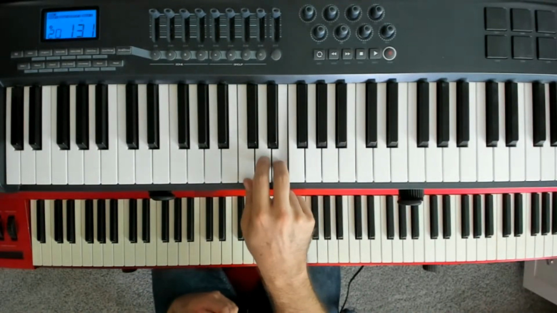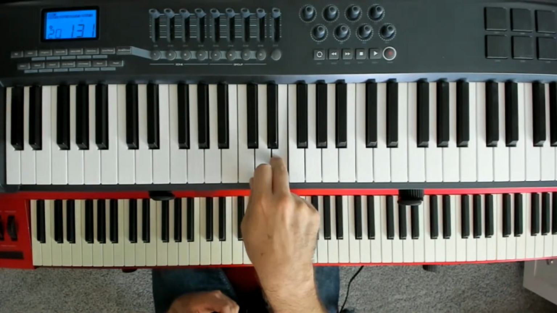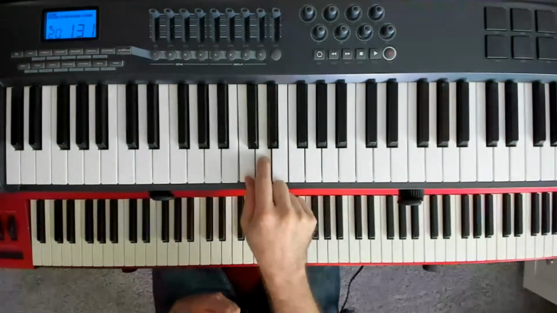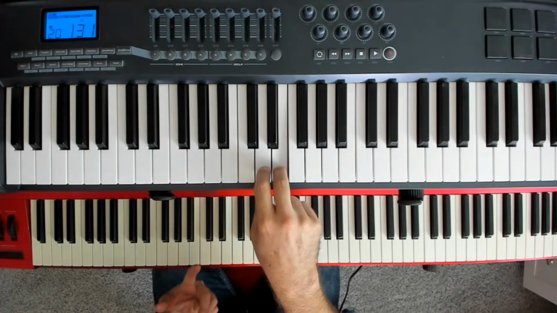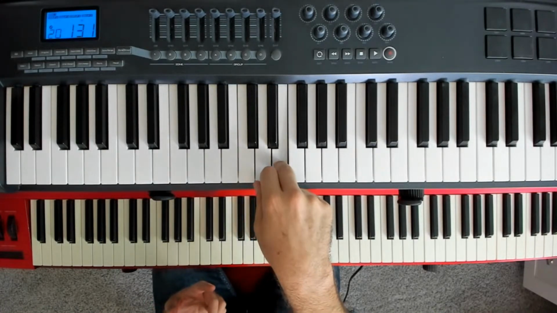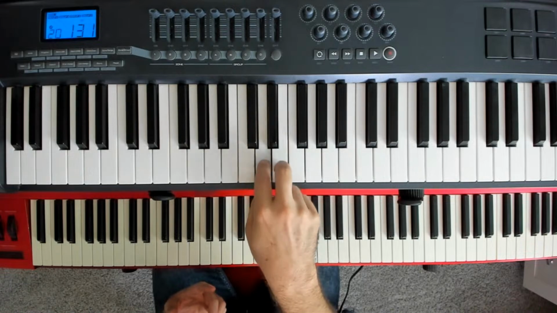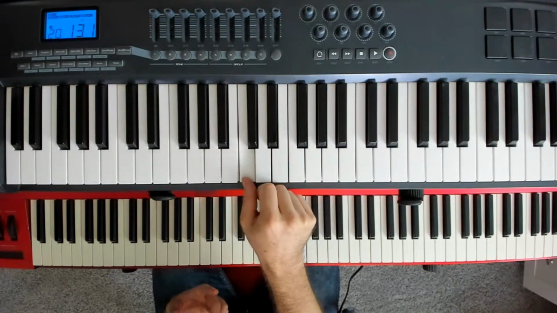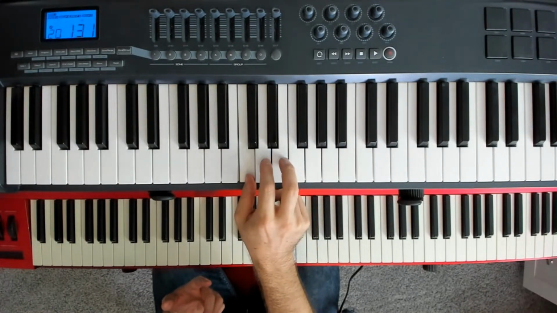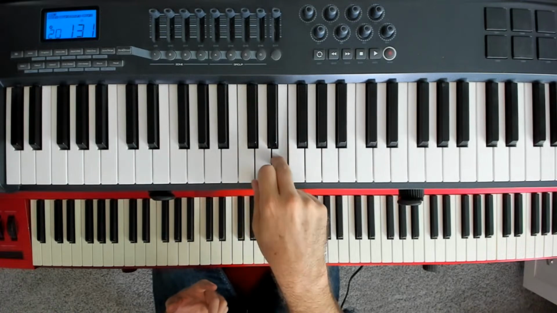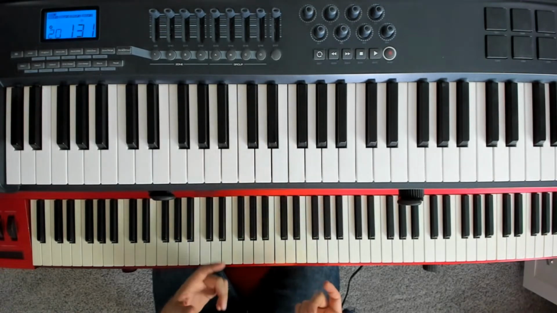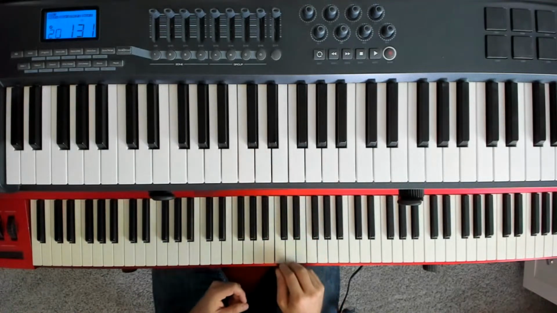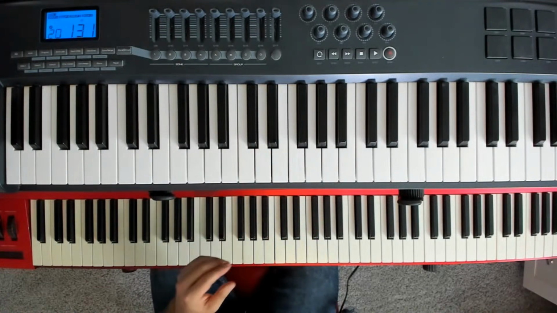I started on the E. I just started creating a simple melody. Da da da da da da da da. You can start at the bottom. Da da da da da da da da. See, I'm creating a melody with just 3 notes. Now I could start to play around and really have fun with that.